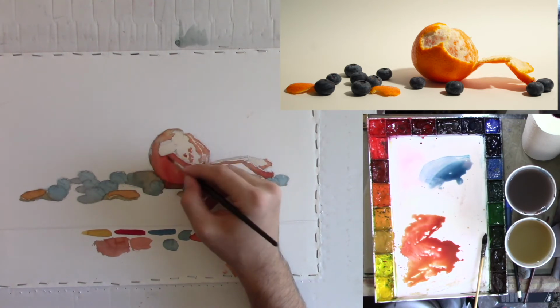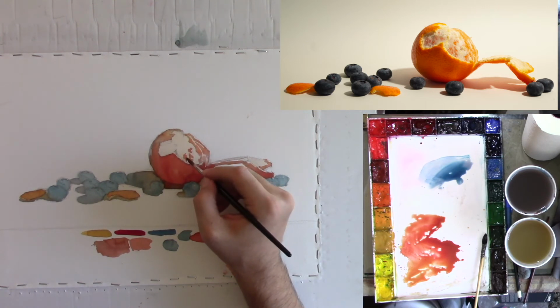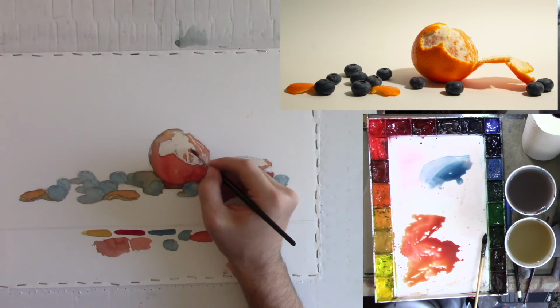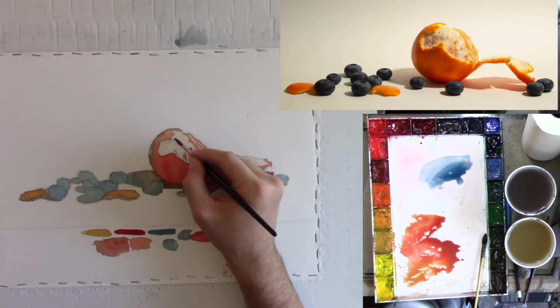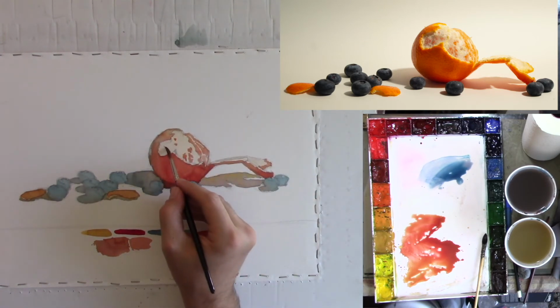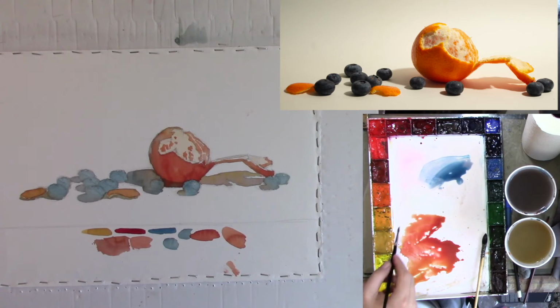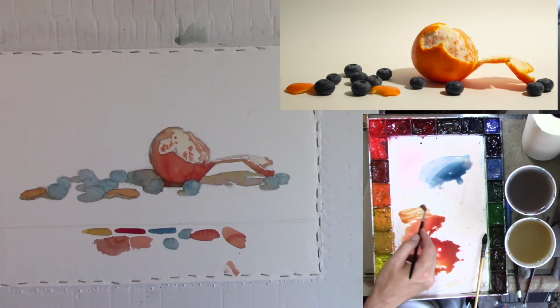There's a shadow area on some of this area, but I'm going to deal with that cool wash over later, so I'll talk about that when I get to it. Warmer up towards the top.